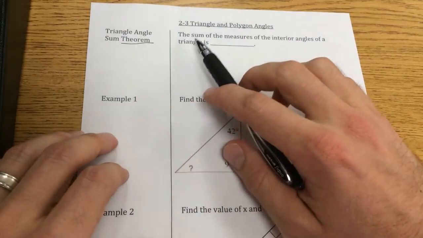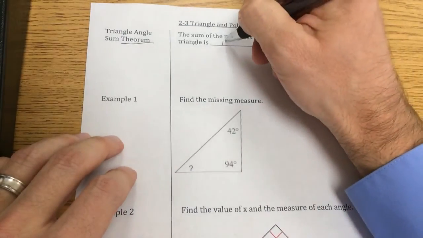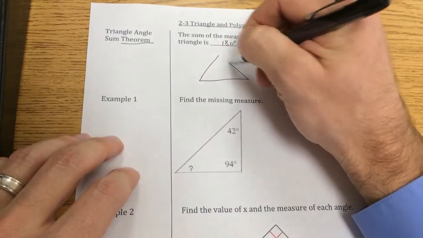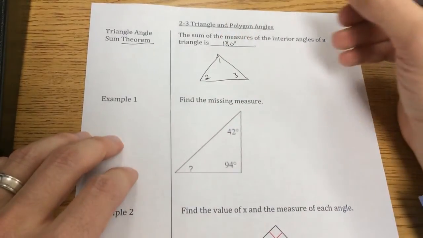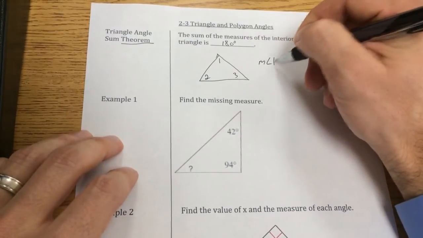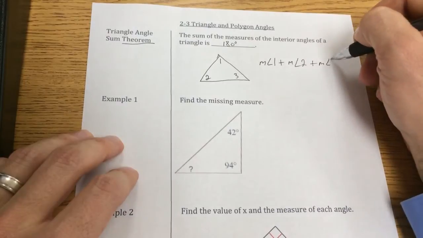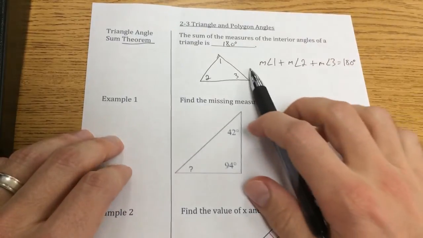So the triangle angle sum theorem states that the sum of the measures of the interior angles of a triangle is always 180 degrees. So if we're given a triangle, no matter what that triangle looks like, we have three angles, angles 1, 2, and 3. And this would tell us that the measure of angle 1 plus the measure of angle 2 plus the measure of angle 3 would be equal to 180 degrees. We can always write this statement.